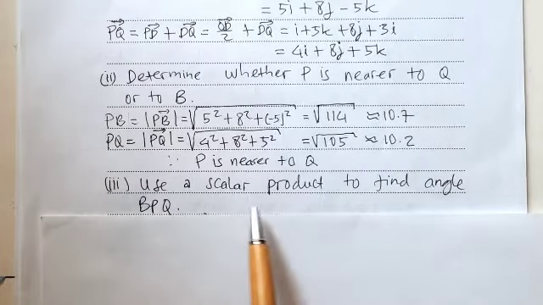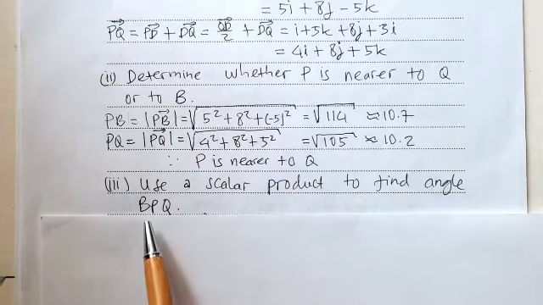Part iii, use a scalar product to find angle BPQ.